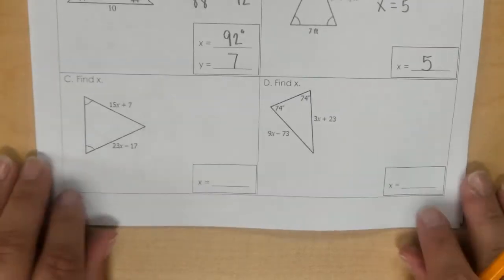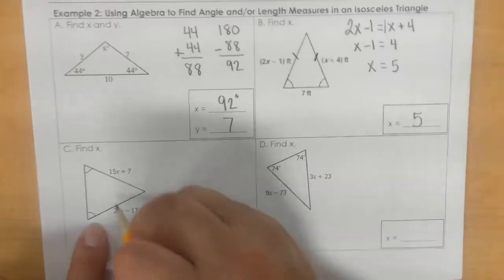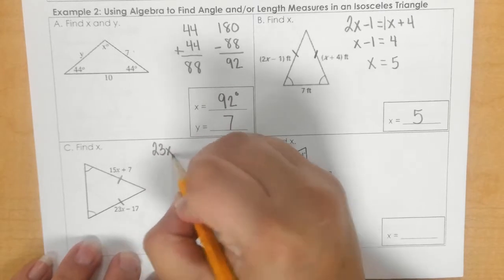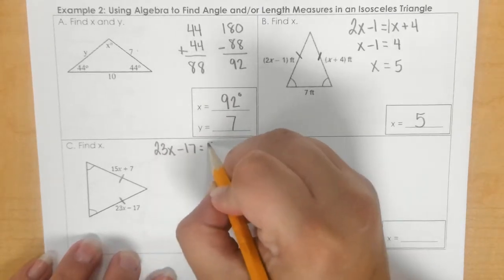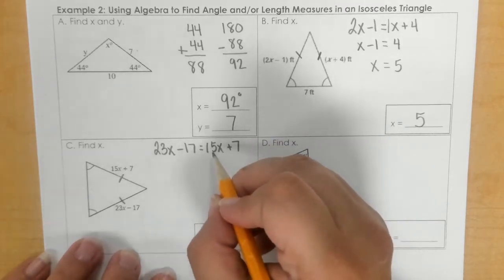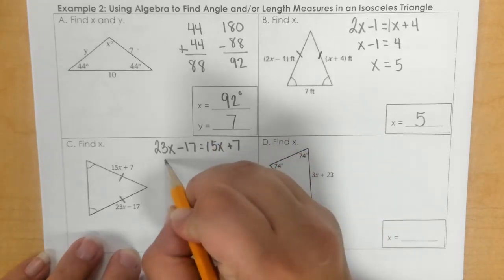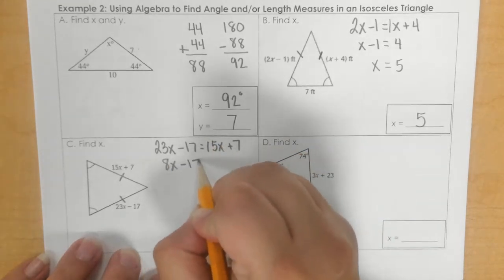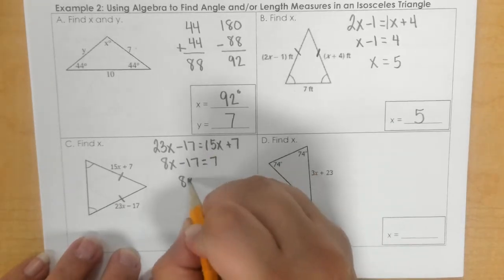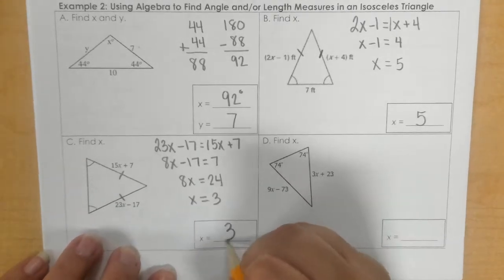In letter C, very similar to letter B, we're given those two base angles, which means that these two legs are congruent. So to solve, we set each expression equal to each other. If I subtract 15 from both sides, I would get 8x. If I add 17 to both sides, I get 24. And if I divide both sides by 8, we get x is 3.